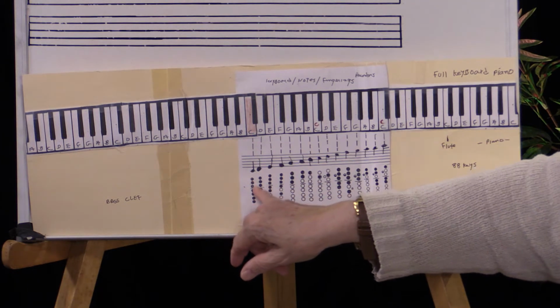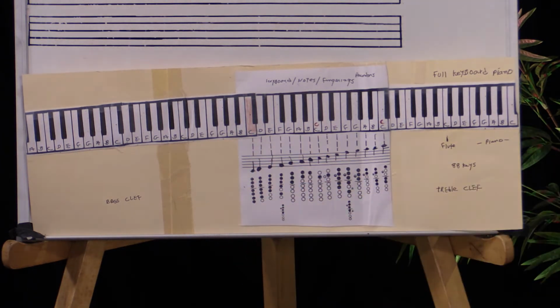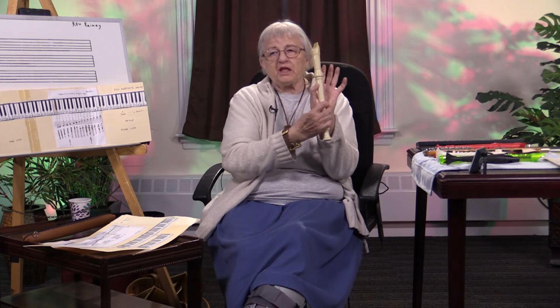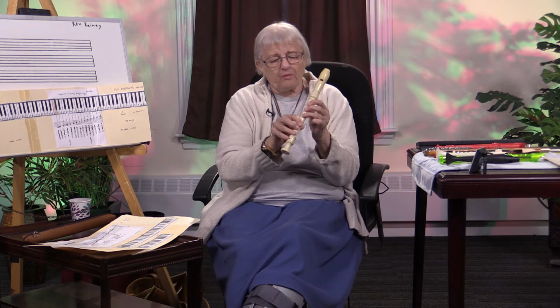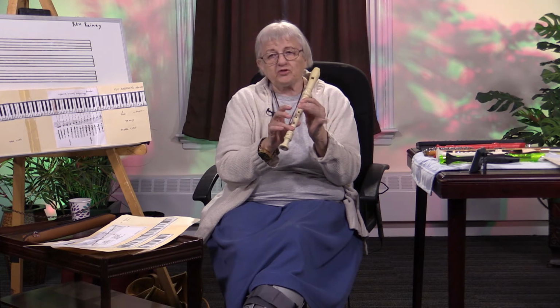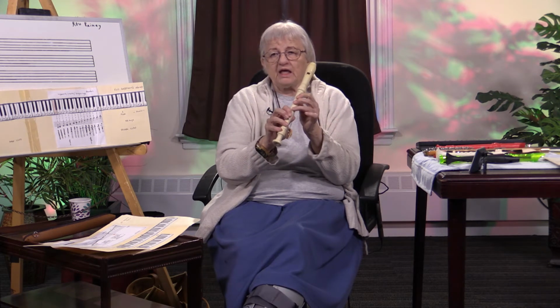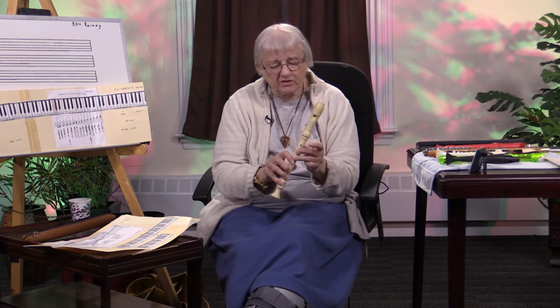It's here on the staff. This is the fingerings for it, and it shows you that every single hole is covered. Now, every single hole would be all of them plus the tone hole in the back, which is the thumb hole. B, A, G, F, E, D, and C. And the thumb hole is covered. That's every single note, every single tone.